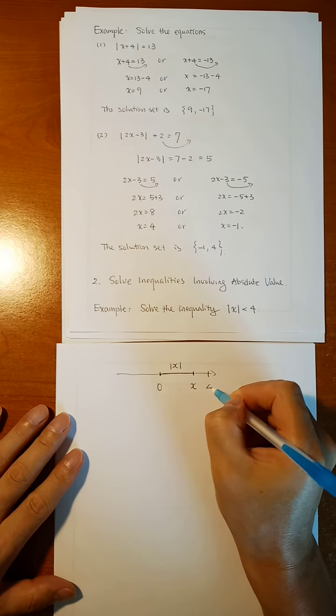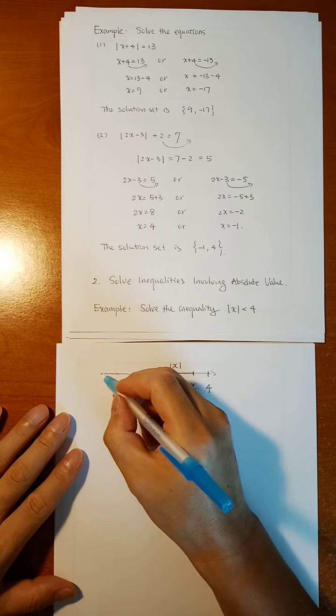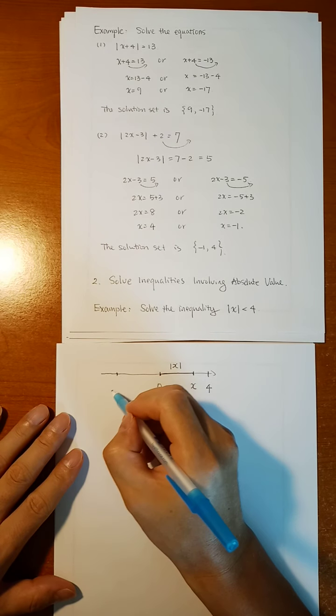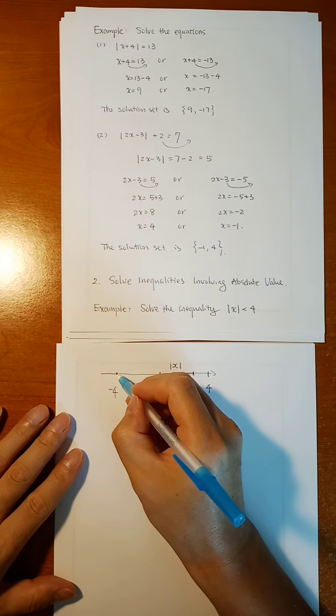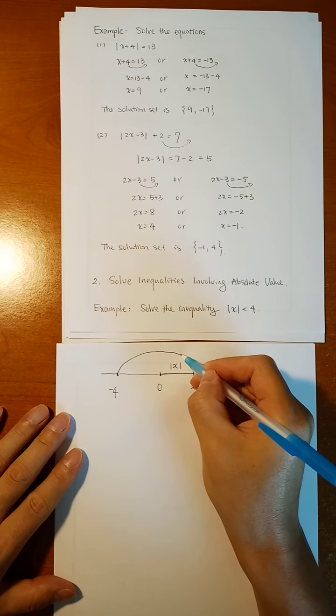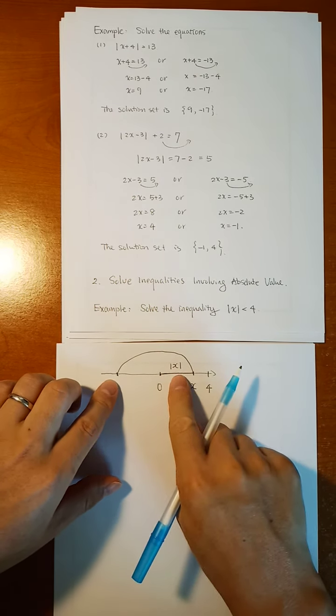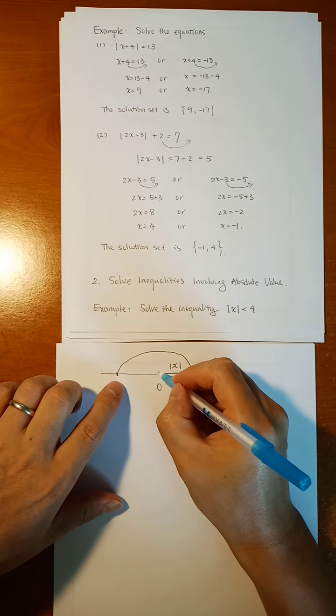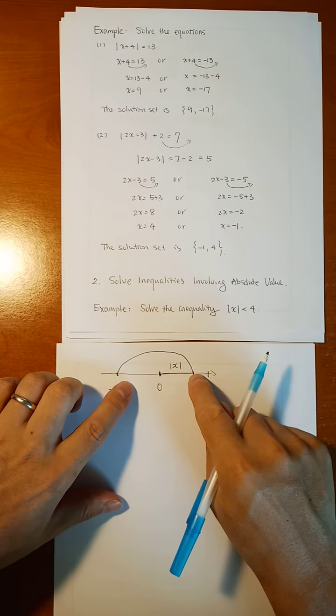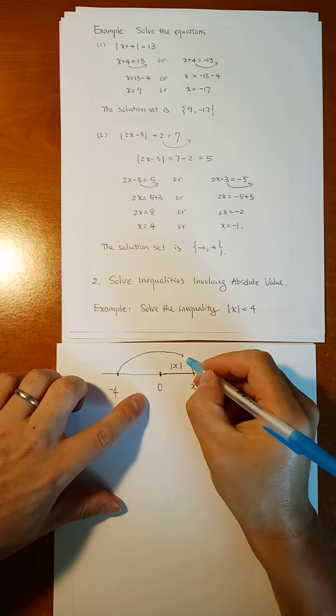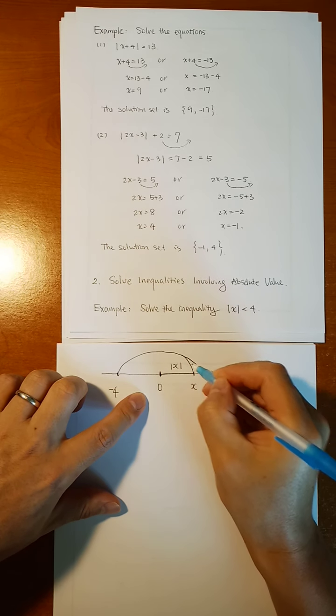So for example, if you put 4 here, and of course it's symmetric, you also have negative 4. So every point inside this open interval will have distance between the origin and itself less than 4.